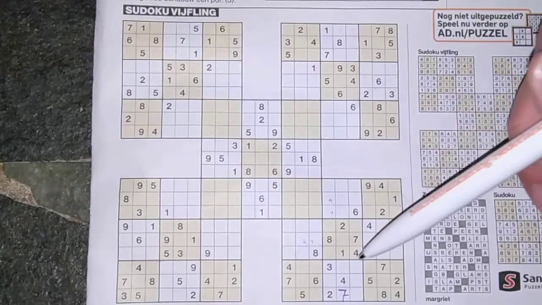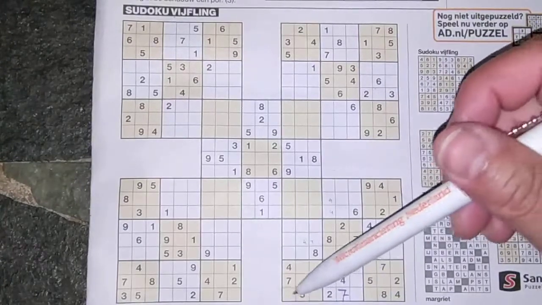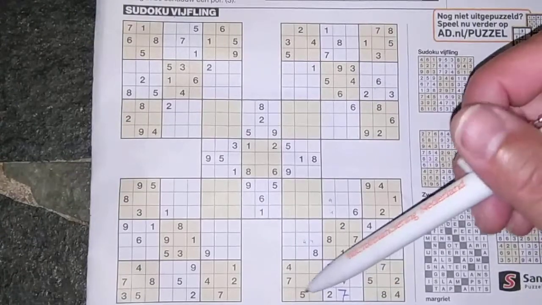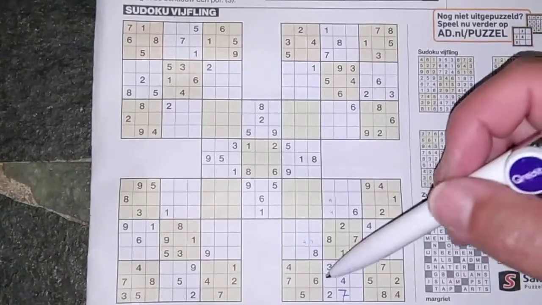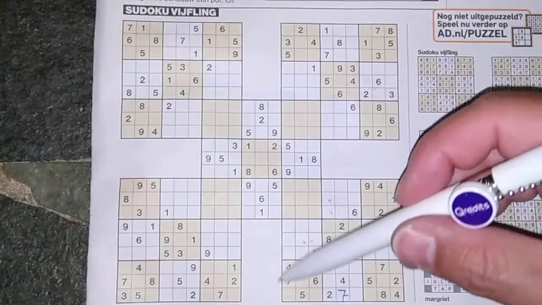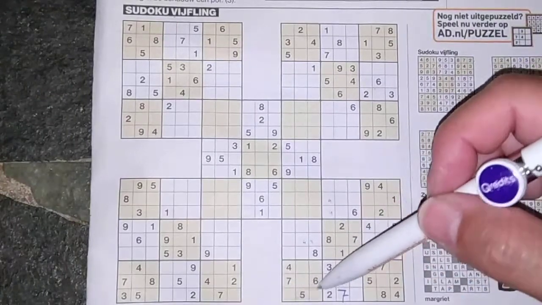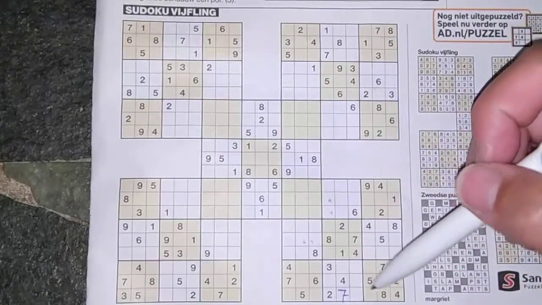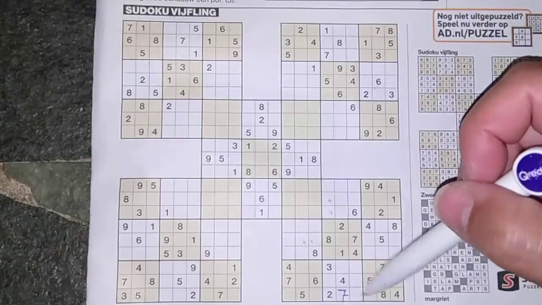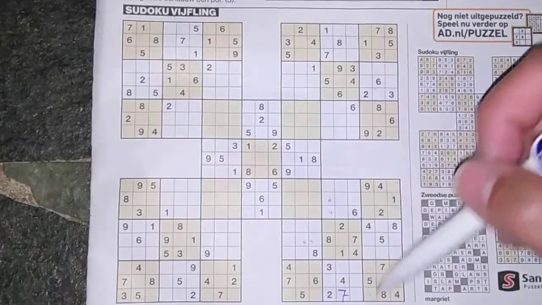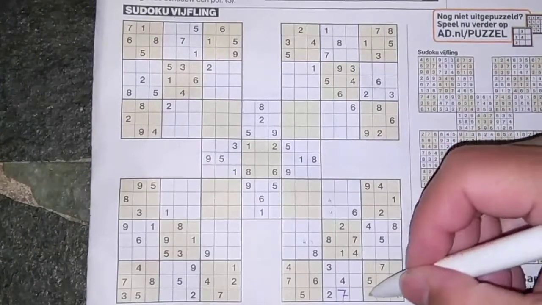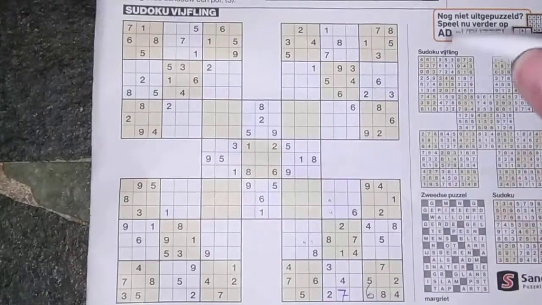And then we have in the last row 4 missing numbers. One of the missing numbers is 6. We have a 6 here. So in this big square, no 6 in these 2 boxes. So the 6 could be here or could be there. But look, we have a 6 over there, no 6 here. 6 should be here.